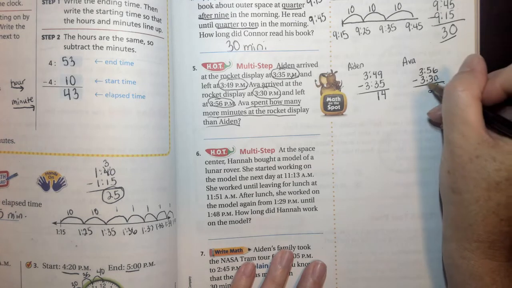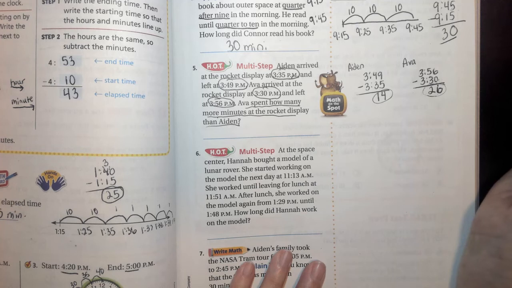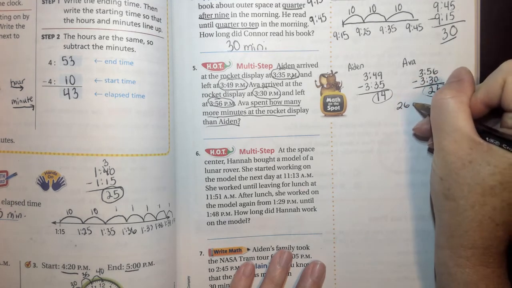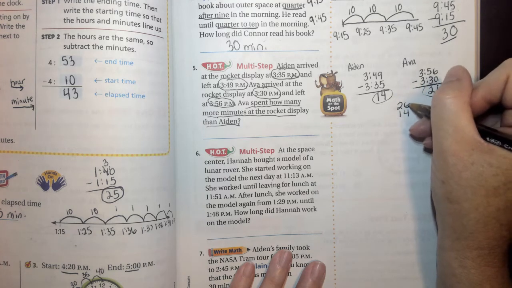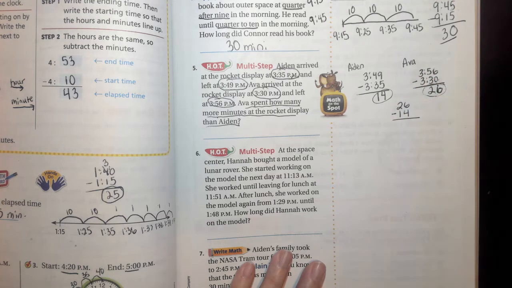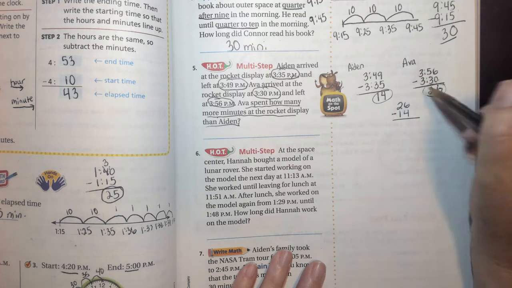So I want to know how much bigger is 26 than 14. So I have to do one more step. She had 26 minutes. He only spent 14 minutes, and we want to find how much bigger that is. So we subtract to find out the difference between those two numbers. We're not finding how many minutes they spent all together.